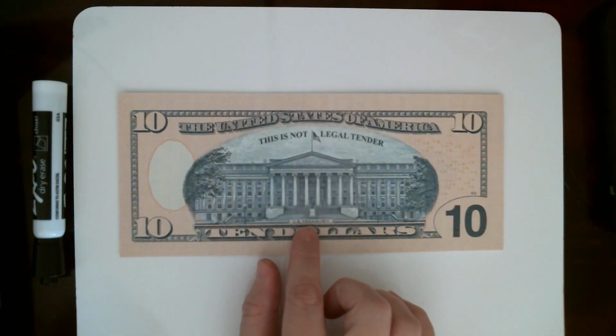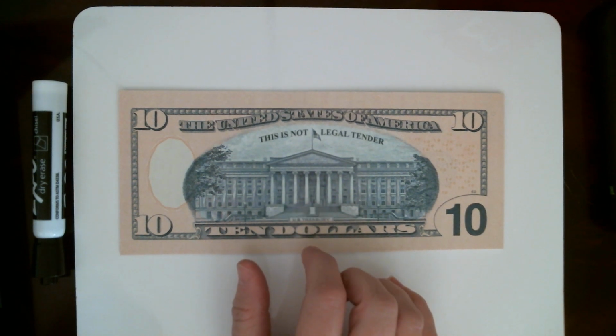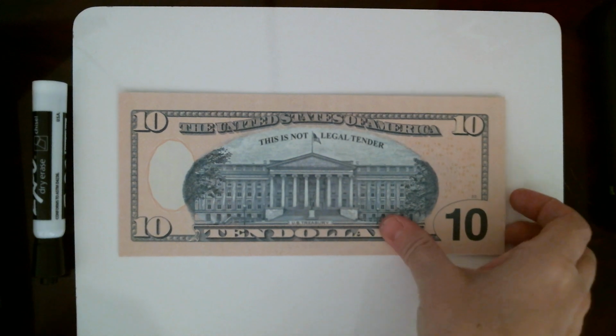The Treasury Department is where the U.S. Treasury is where they print the money that we use in the United States. So this is a picture of the U.S. Treasury.